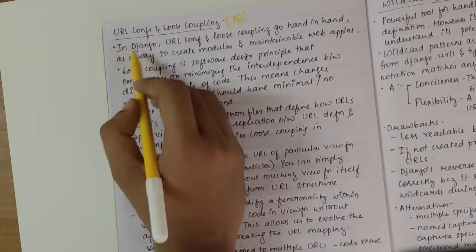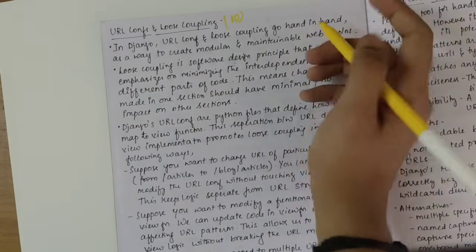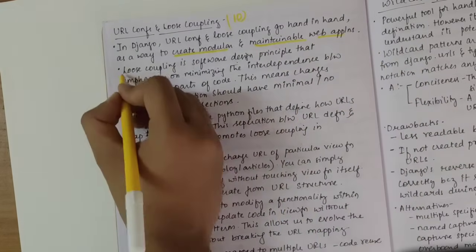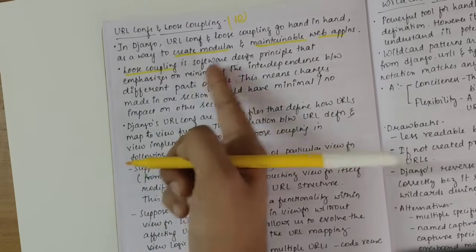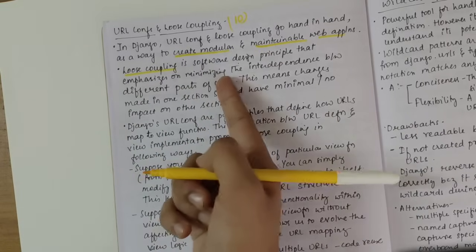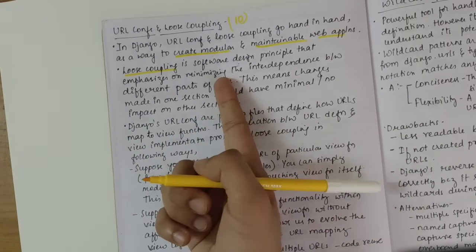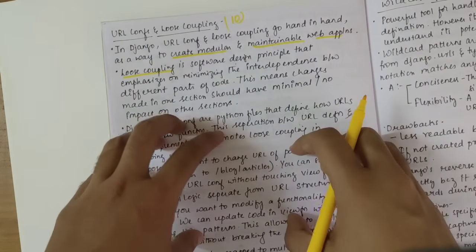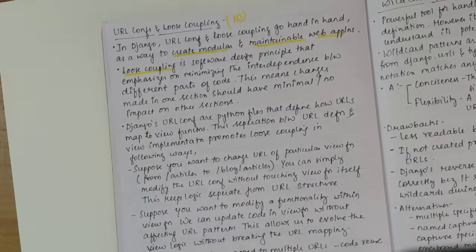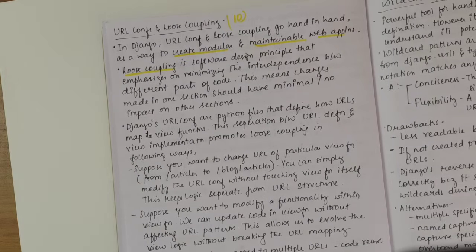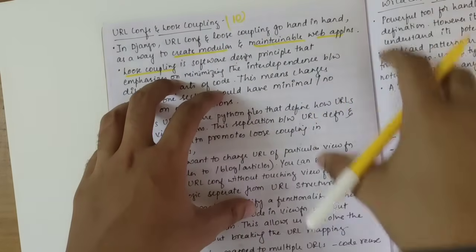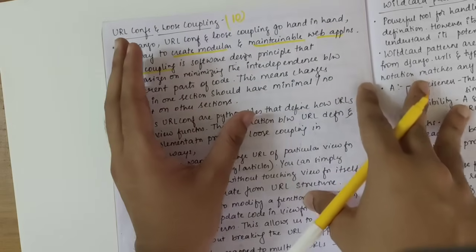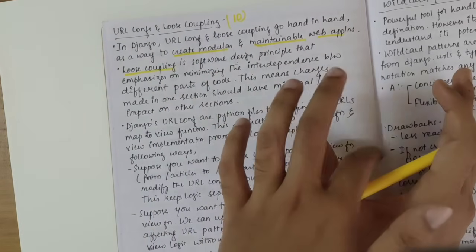So, starting: in Django, URLconf and loose coupling go hand in hand as a way to create modular and maintainable web applications. Understanding the definition of loose coupling, it is a software design principle that emphasizes minimizing the interdependence between different parts of code. There are cases where a particular piece of code is dependent on other code, right? But loose coupling aims to minimize that interdependence. This means a change made to one section of the code should not affect the other section. In other words, if I make a change in this particular code, there should be minimal or no changes in that other code.